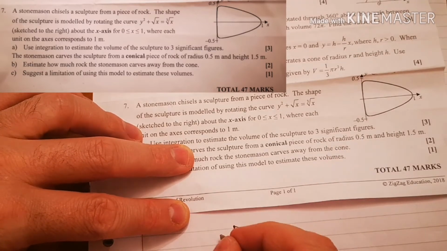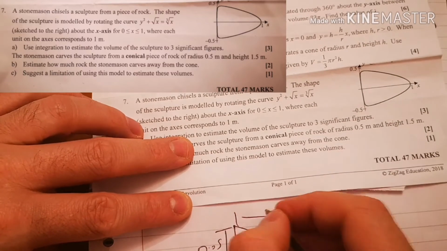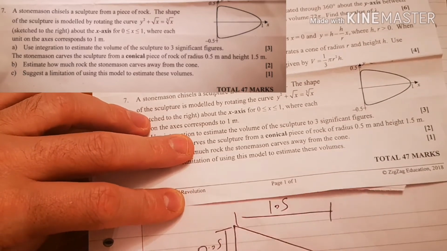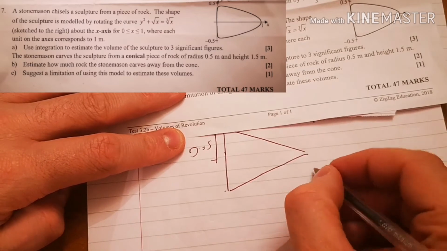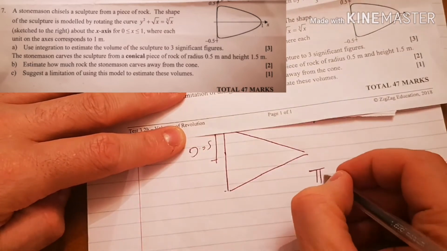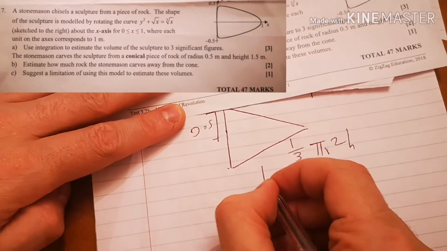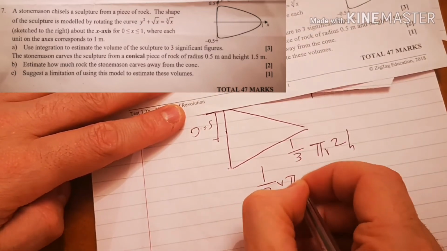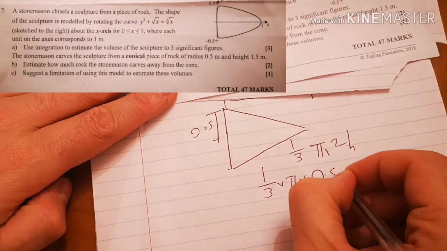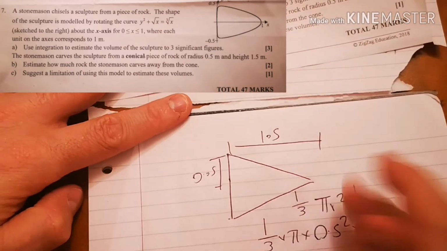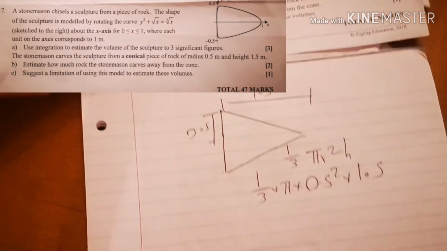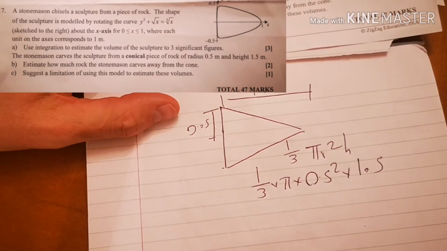Okay, a radius of 0.5 is this, and my height is 1.5. And you've got to think back to your GCSE, which is my base, pi r squared, times by height, divided by a third. So the calculation I do is a third times pi times 0.5 squared times 1.5, and it'll give me the whole volume of this entire cone.